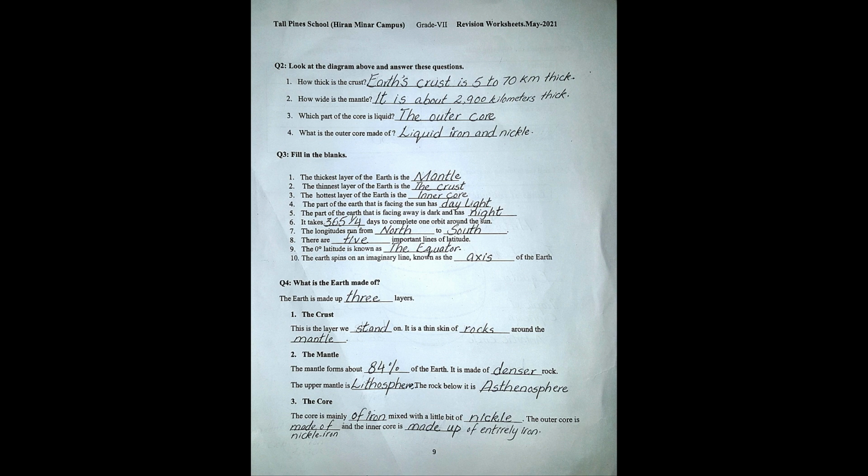4. The part of the earth that is facing the sun has daylight. 5. The part of the earth that is facing away is dark and has night. 6.